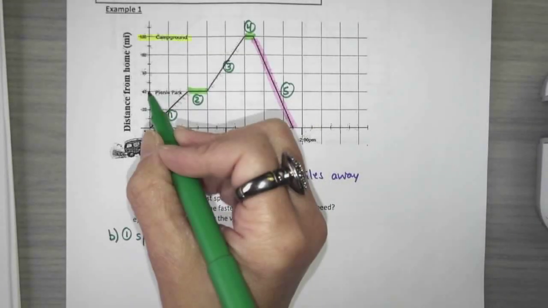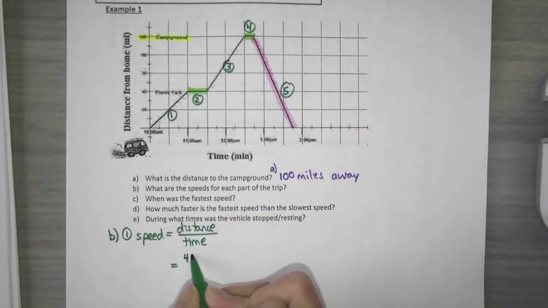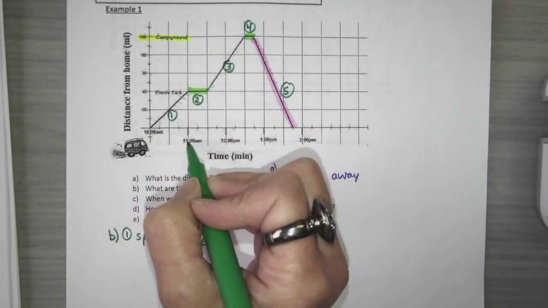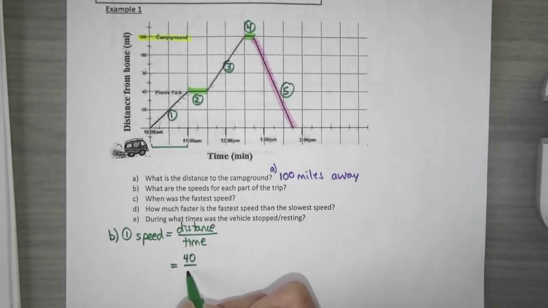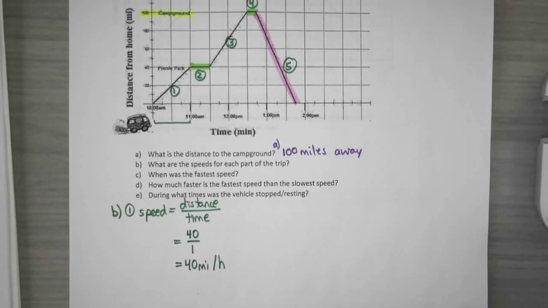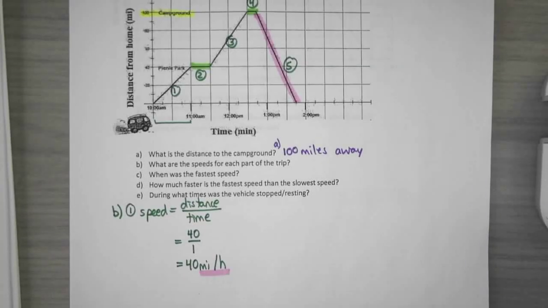The distance that you traveled is 40. Sorry, it's hard to read, but it's 40, and that would be in 1 hour. So 1 hour. So that would be 40 miles per hour. And you write it with units. You always want to write it with units, so make sure there's units, so miles per hour.